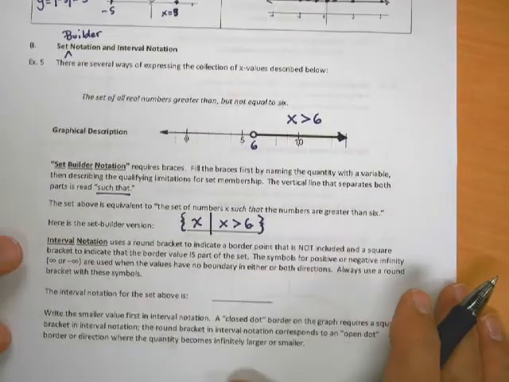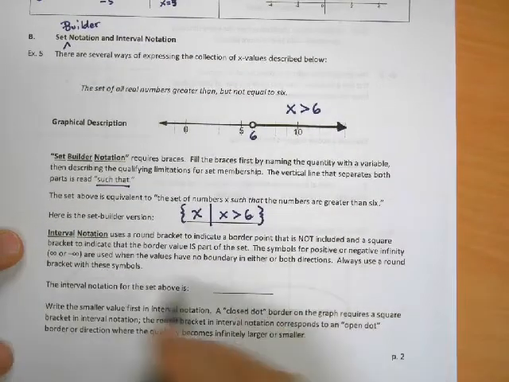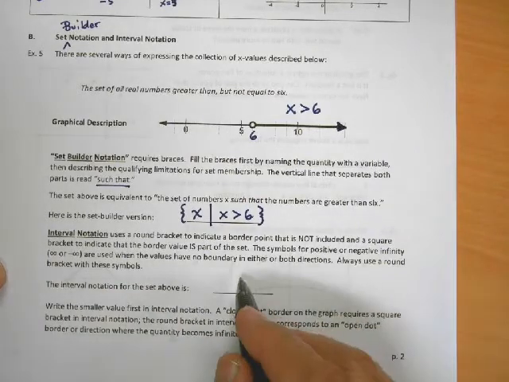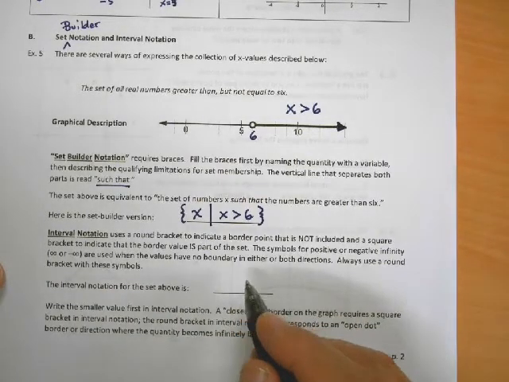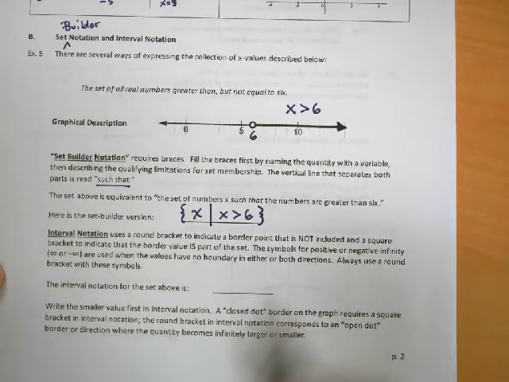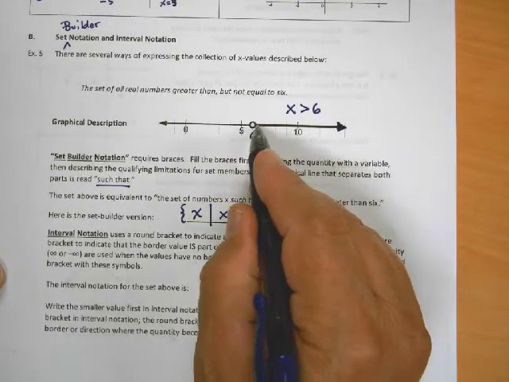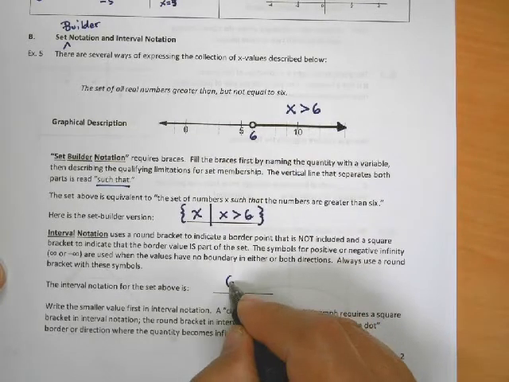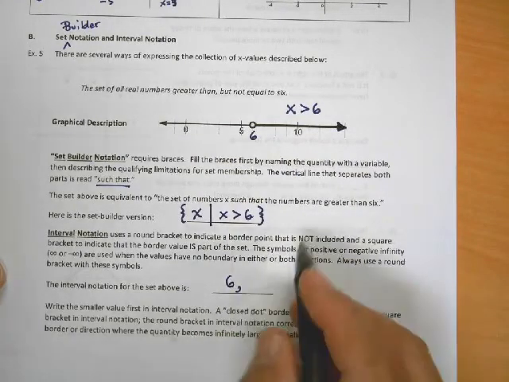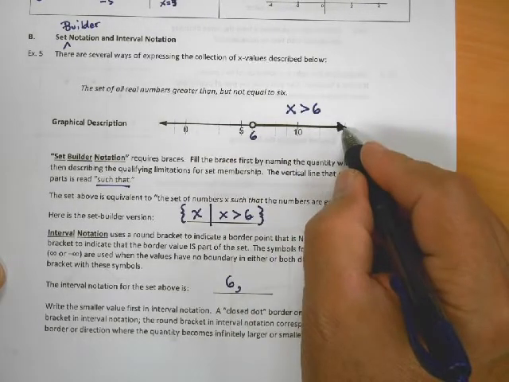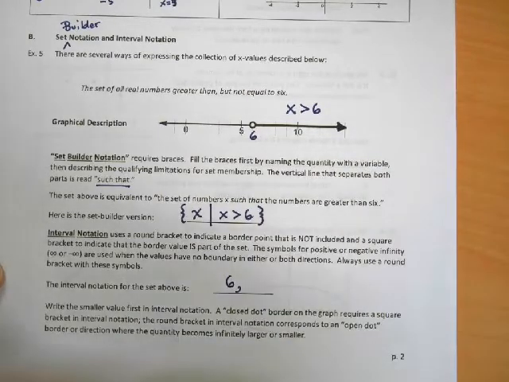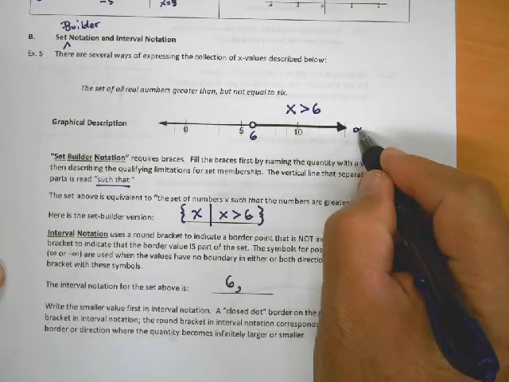Okay, the other way to do it is called interval notation, and you start by telling me the beginning of the notation. In this case, the beginning of the interval starts at 6, and then you put a comma and you tell me where it ends. Now, if it goes forever to the right, you're going to put infinity there.